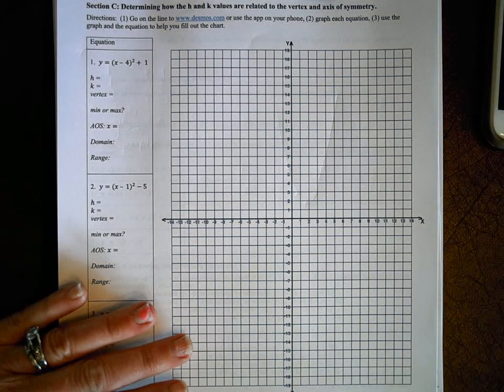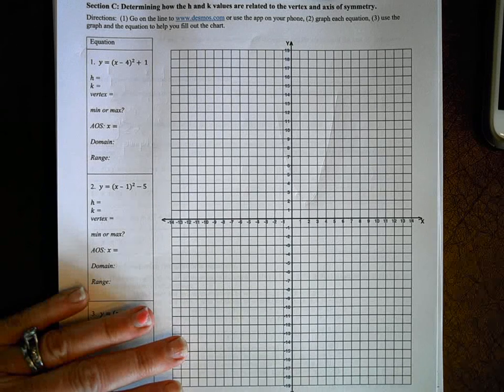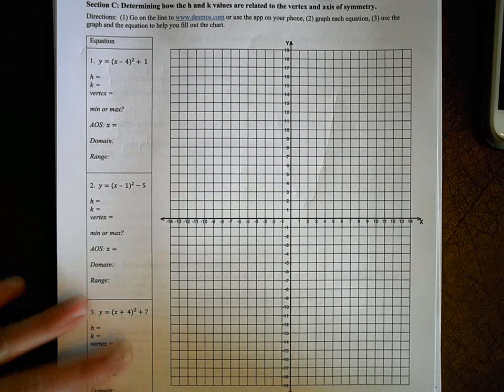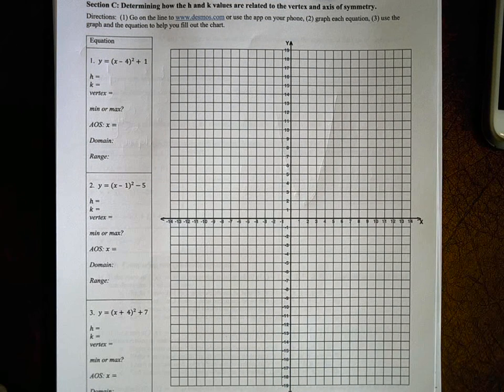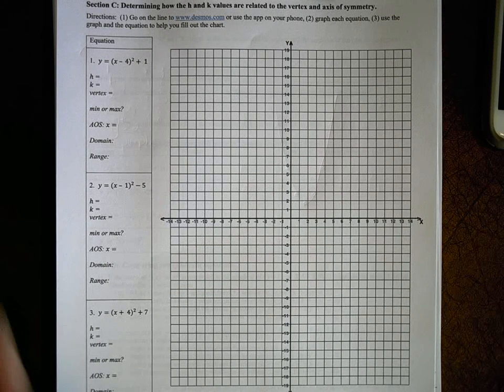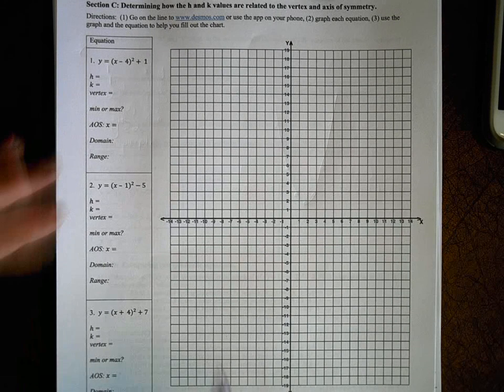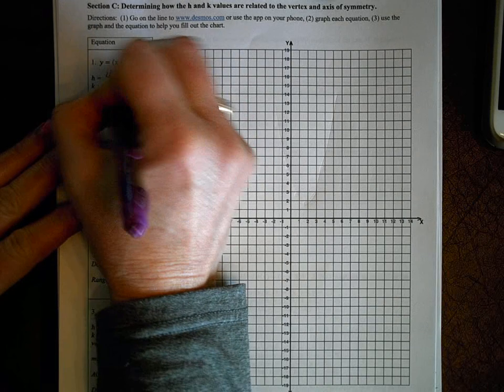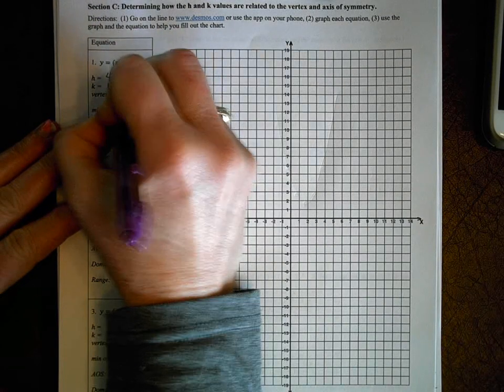Okay, last page. So on the last page, you're also going to go to Desmos. You're going to graph the equation, and you're going to see some things. And I'm just going to talk about one of these. I'll just talk about the first one. It's easiest. My H is 4, always the opposite. My K is 1. My vertex is 4, 1.